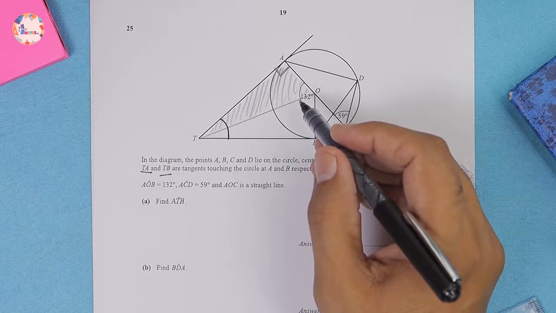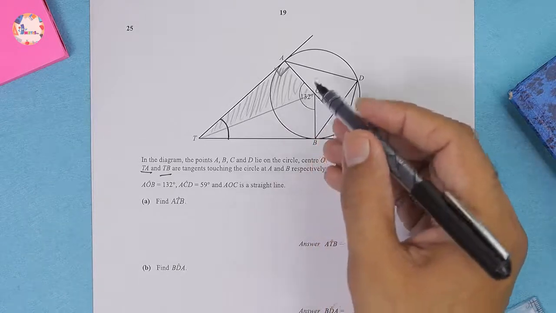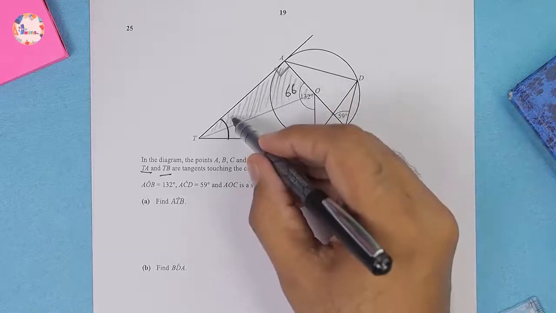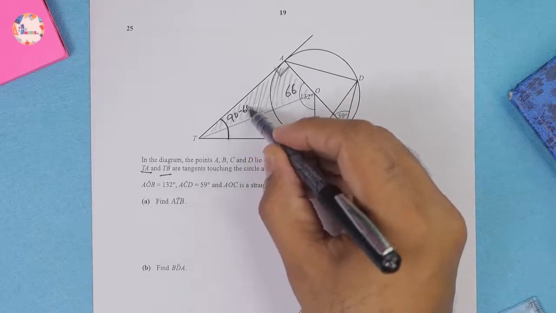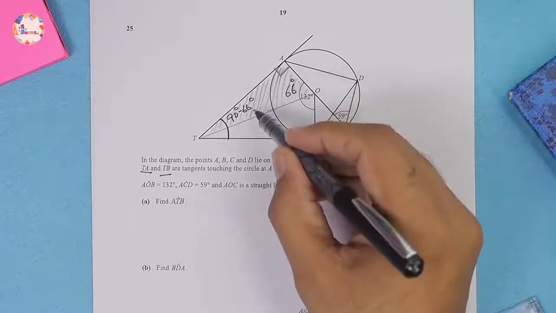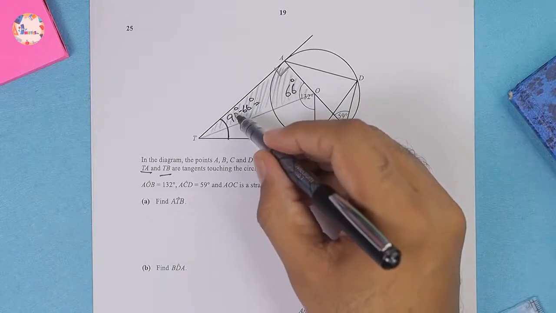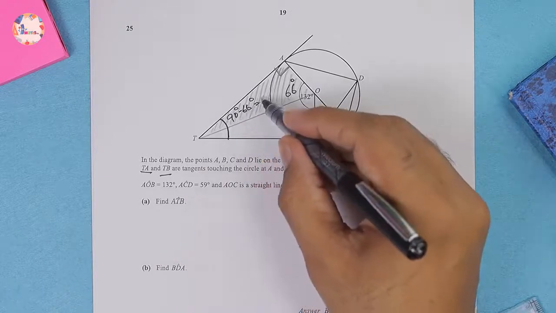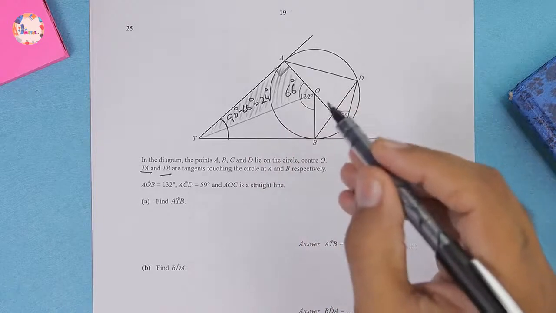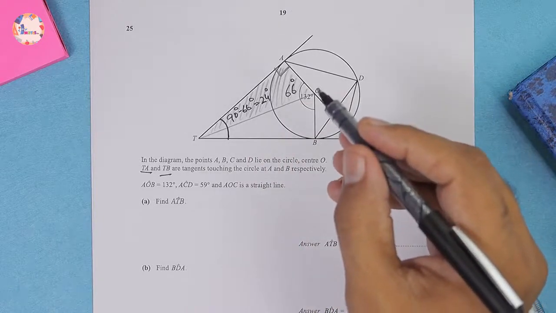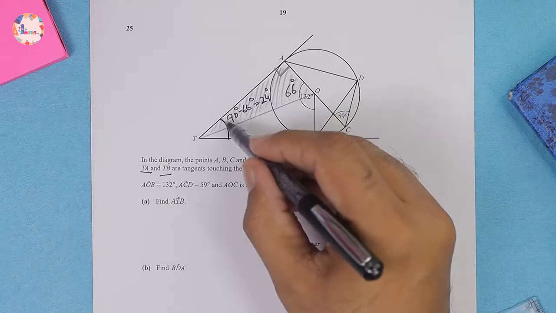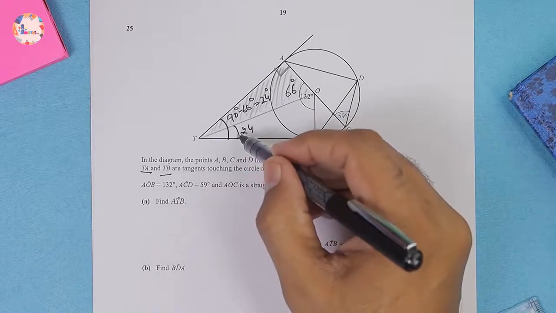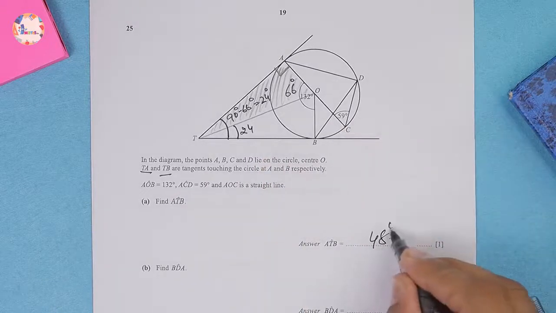Half of 132 will be 66. So this will be 66, and this will be 90 minus 66, which is equal to 24. So this angle will be 24. Now if half the angle is 24, this will also be 24, so the total angle will be 48. So we can write here 48 degrees.